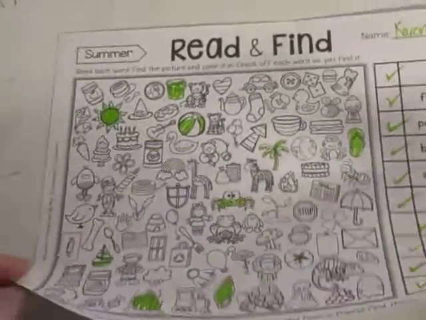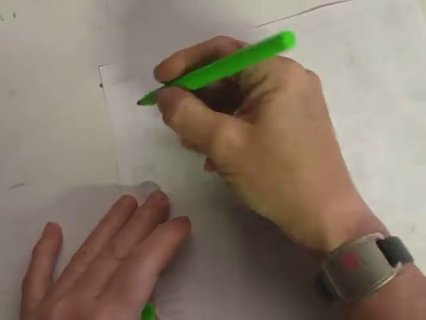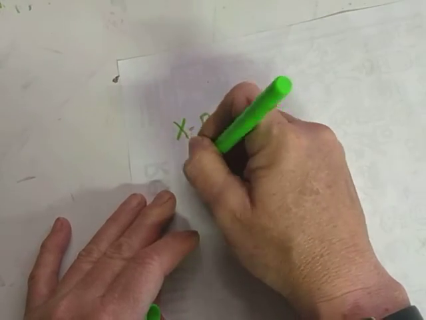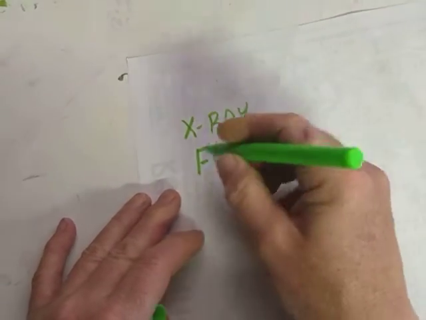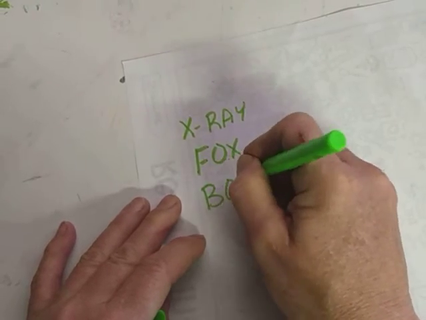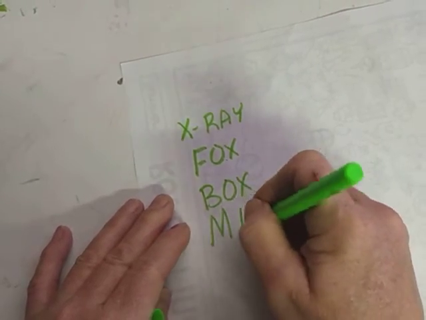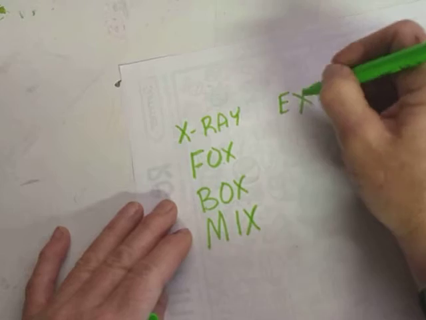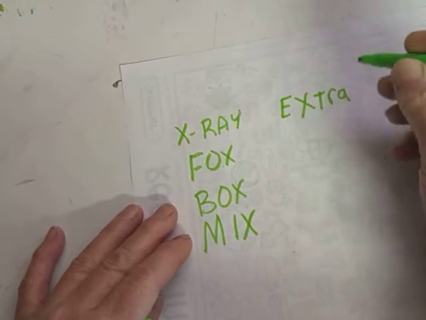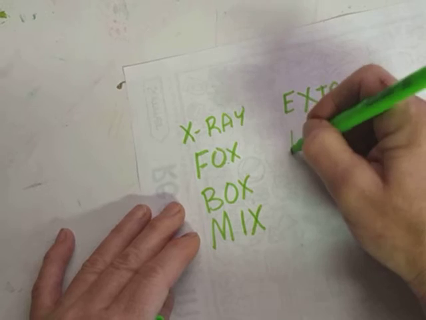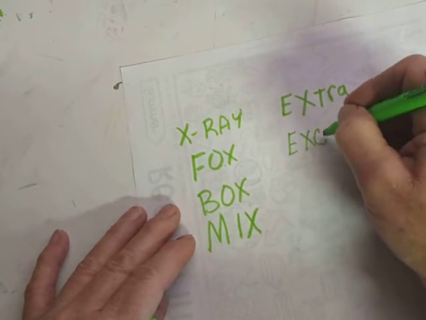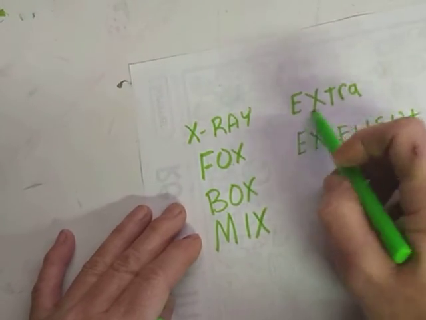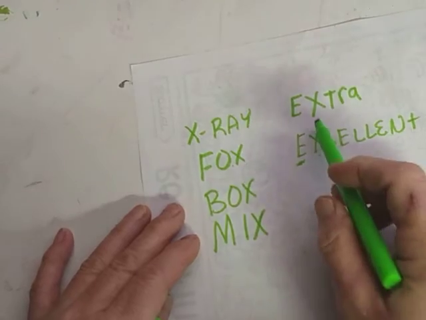Okay, so working with the letter X to review some of the words. Okay, so X is for X-ray. Okay, and like fox and box and like mixed, like when you mix a cake. And then we have words like extra and let's see, excellent. Okay, so see when it has the extra and excellent, you have an E in front of those X's.